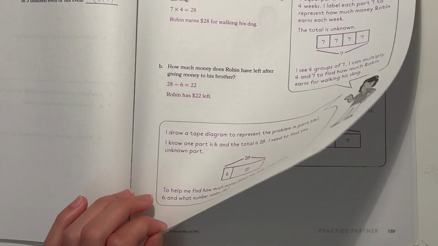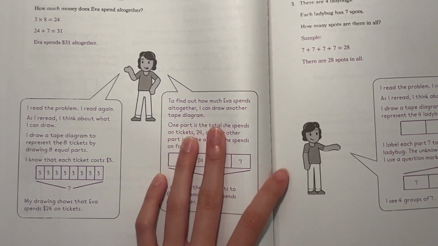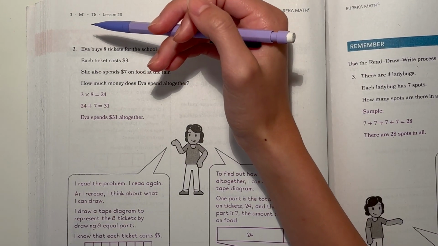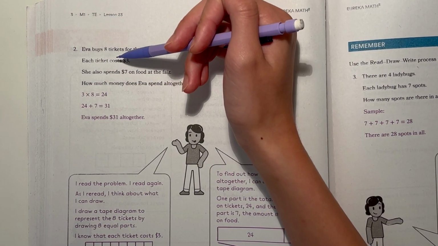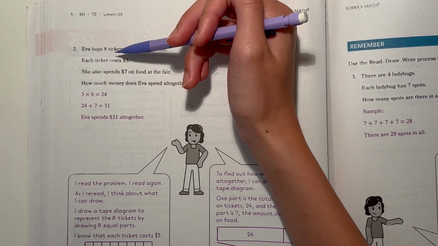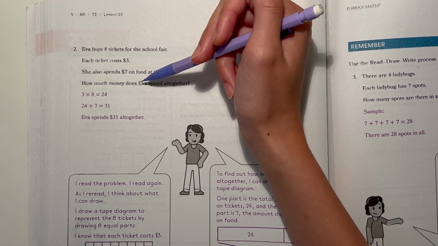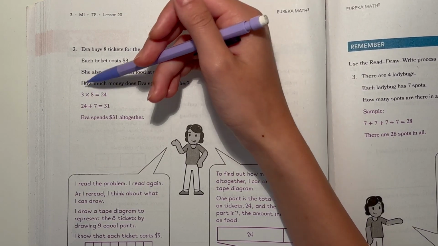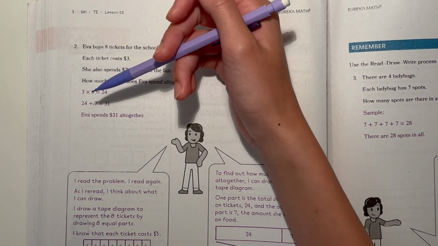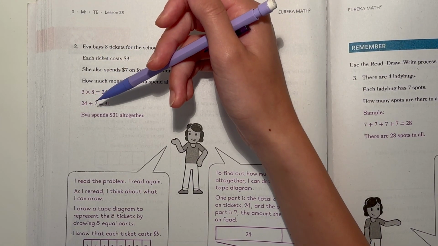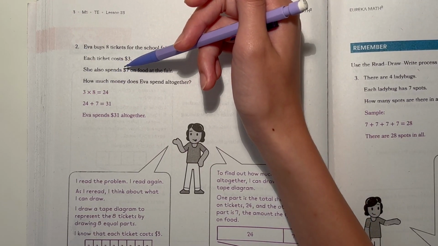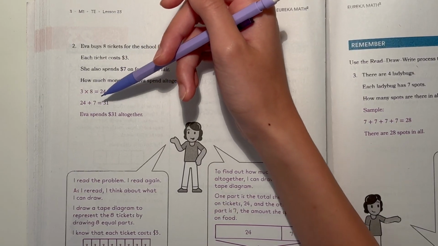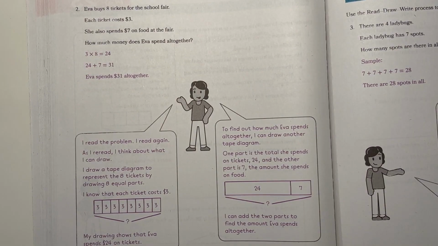Okay? Alright, and next page. Number 2. Eva buys 8 tickets for the school fair. Each ticket costs $3. She also spends $7 on food at the fair. How much money does Eva spend together? Alright, so $3 tickets times 8 total tickets. So 3 times 8 equals 24. And also $7 on food. So 24 plus the $7 equals 31. So Eva spends $31 altogether at the fair.